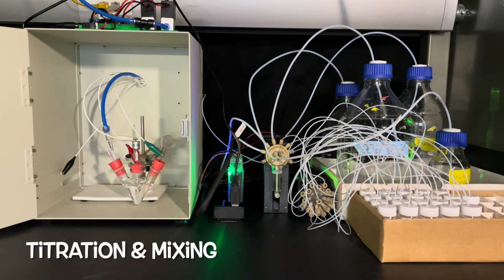Once the square waves are finished, the analyte is titrated in and mixed. Then the same frequency mapping is completed here.